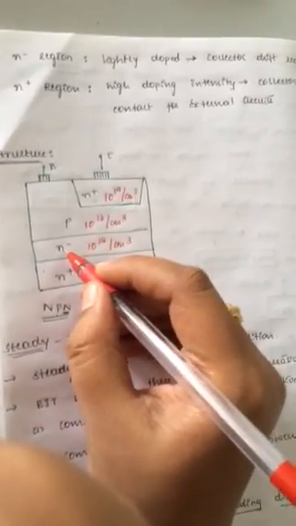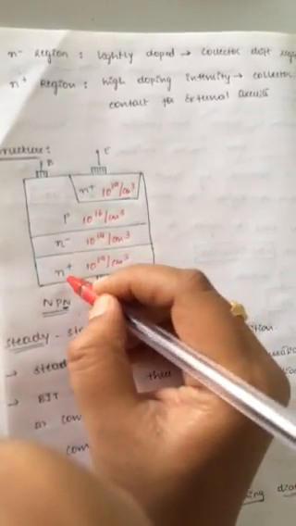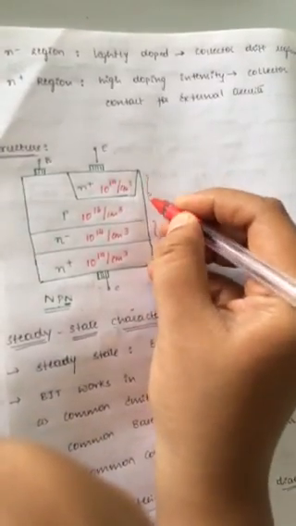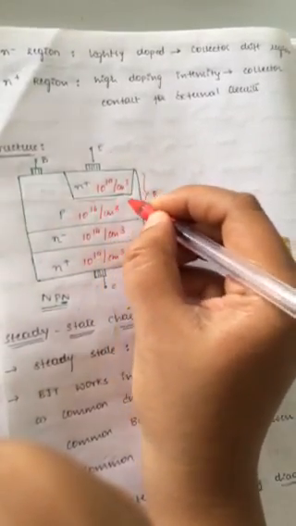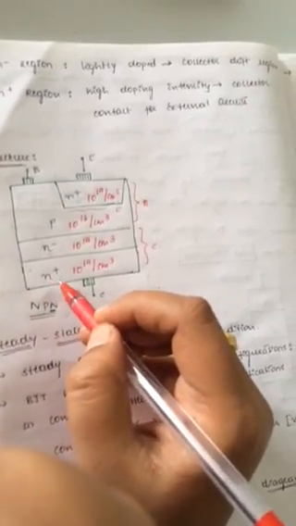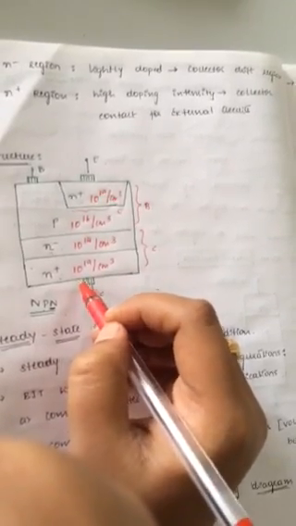Now as I told, this N minus and N plus together form the collector part. This P type completely forms the base part, and this N plus completely forms the emitter part. This N minus layer, as I told, is a lightly doped region called the collector drift region, whereas the N plus region is a highly doped region and forms the collector contact for external circuitry.